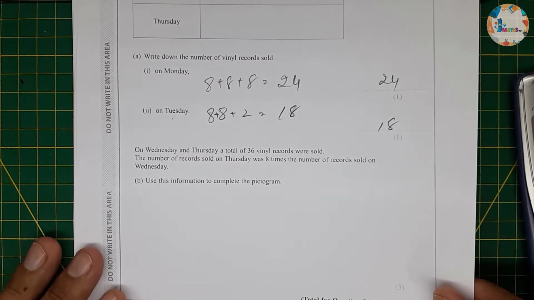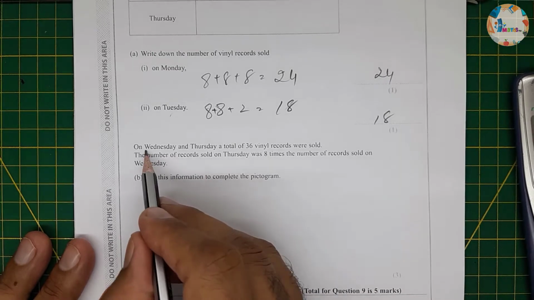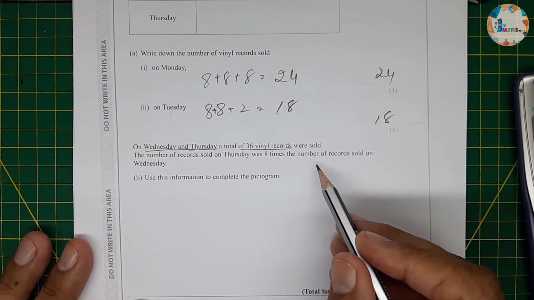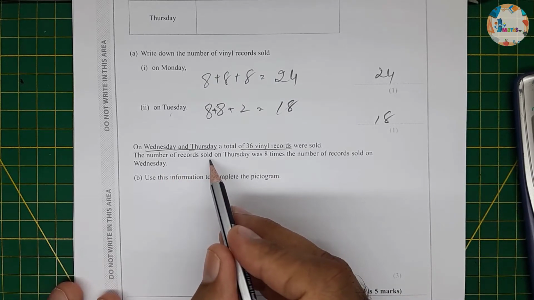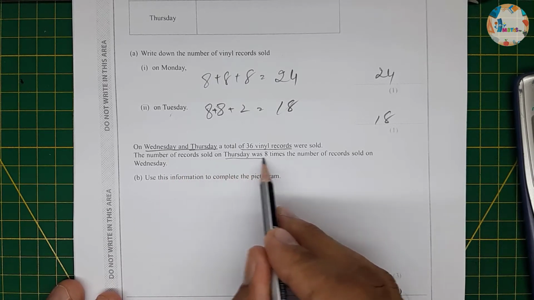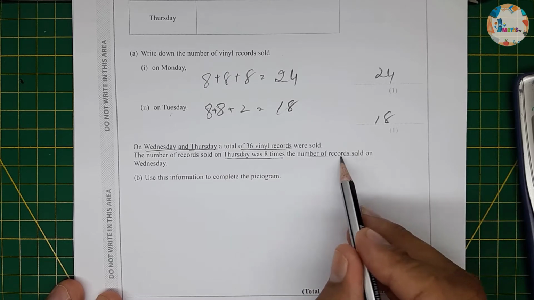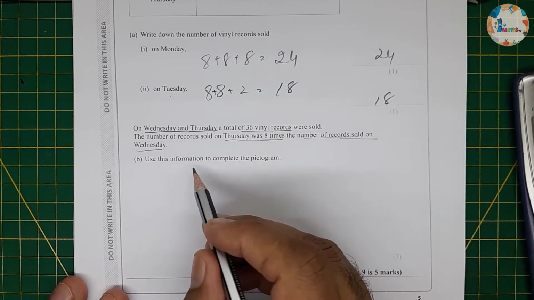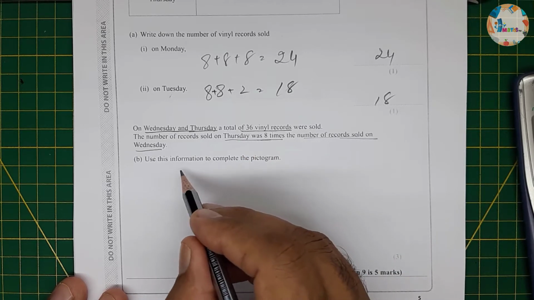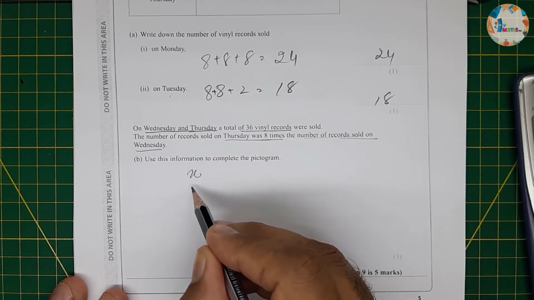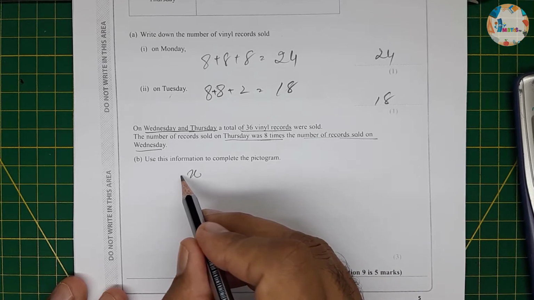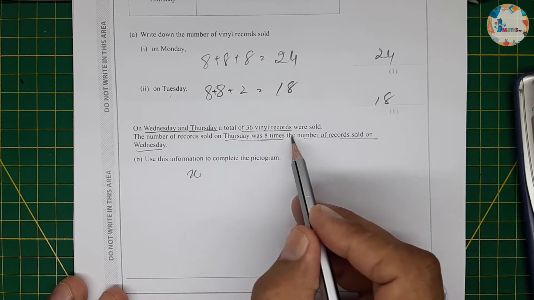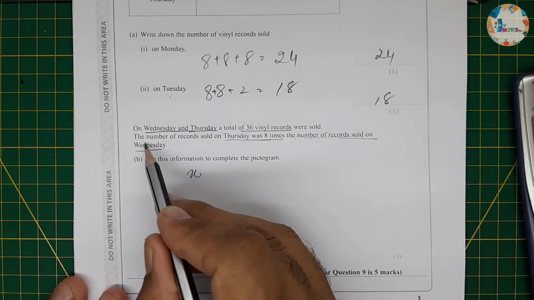And the next information: on Wednesday and Thursday a total of 36 vinyl records were sold. The number of records sold on Thursday is 8 times the number of records sold on Wednesday.